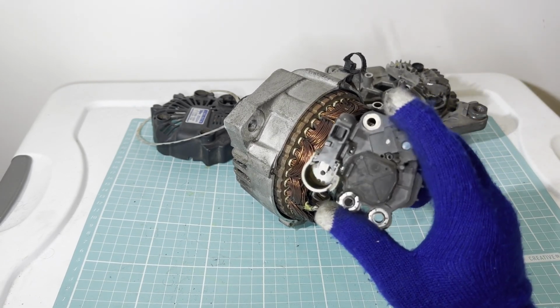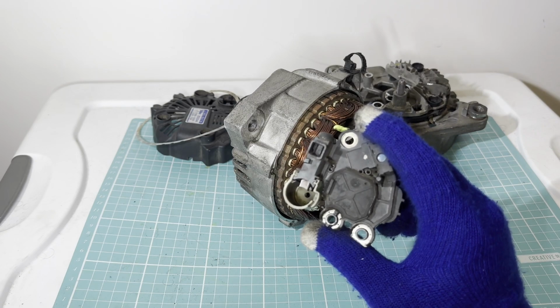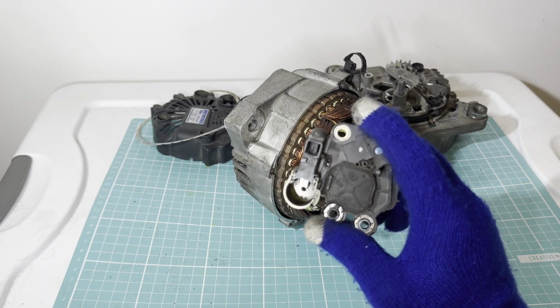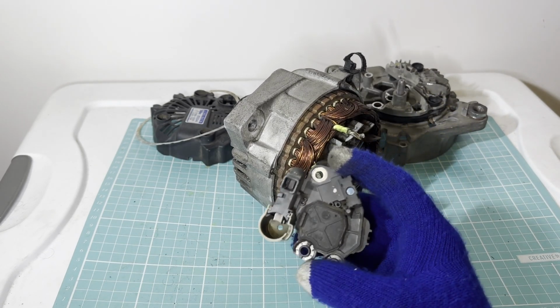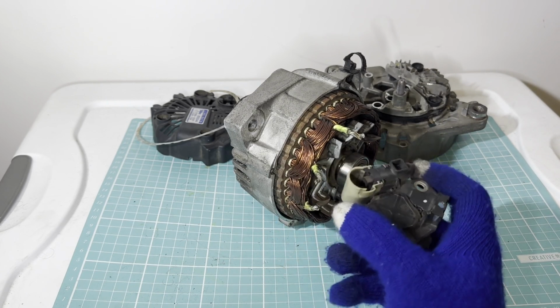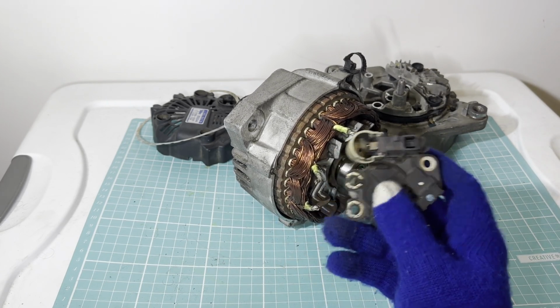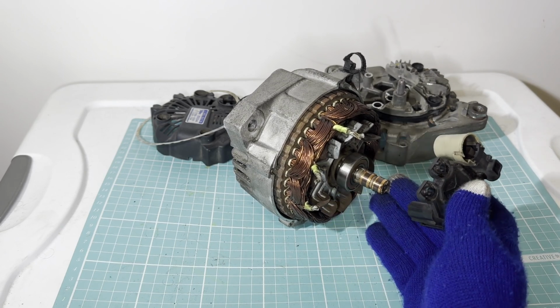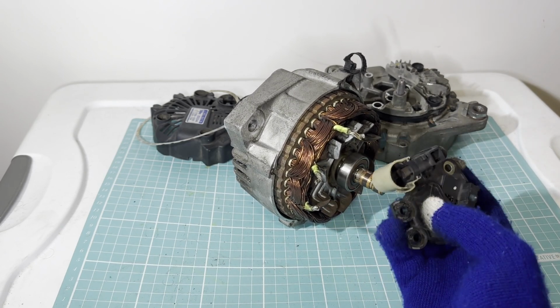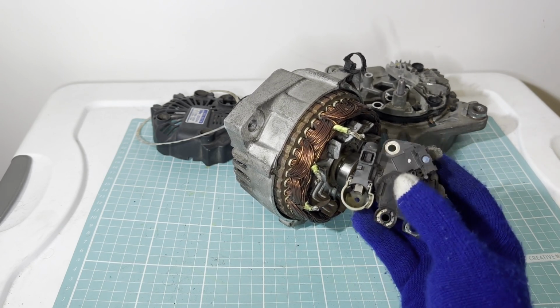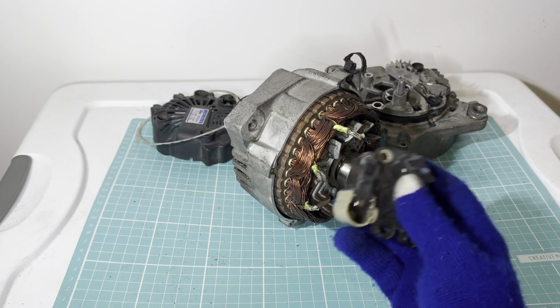This is called the IC regulator. There is an IC and other electronics inside this IC regulator. There are two brushes as well to give positive and negative, so it can control the voltage of the rotor's electromagnetic coil, and this will decide how much voltage it gives to the rotor.